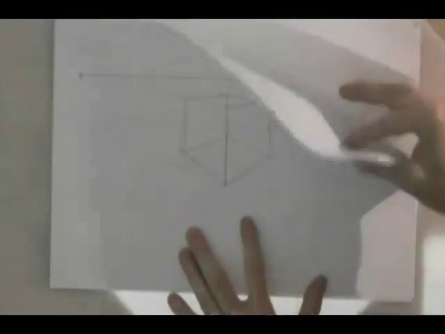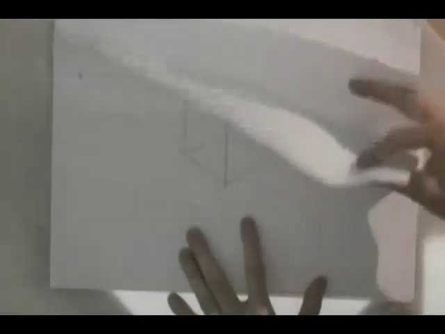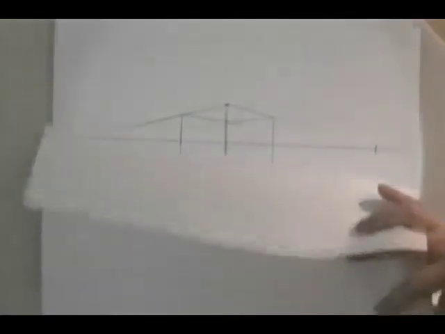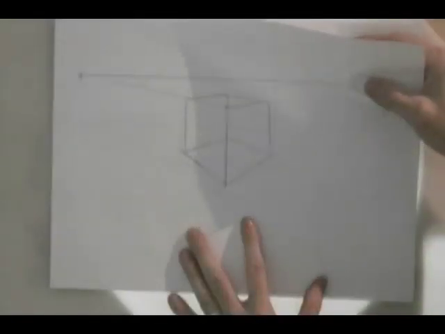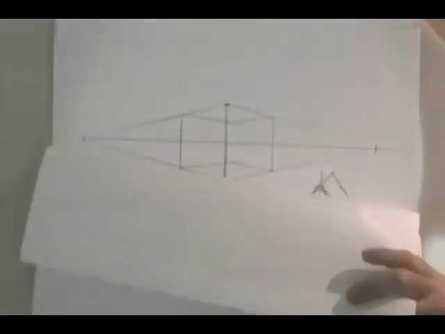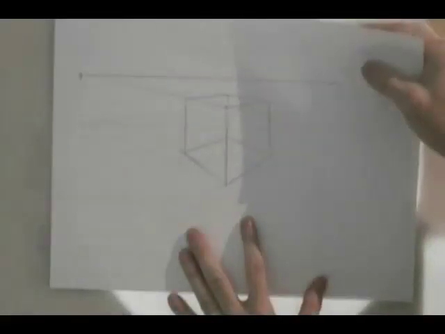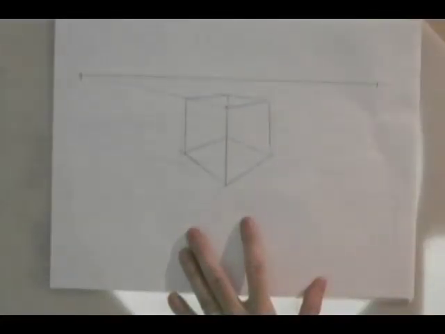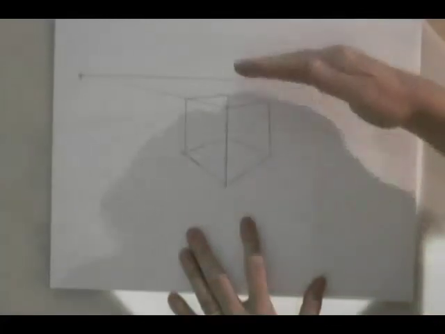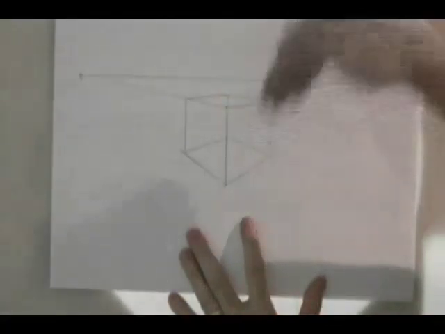I'm moving up above the box. It's like I'm rising up, because my horizon line is moving up and above the surface of the box. So I'm rising and looking down on it. So now the higher you place your horizon line away from the box, the more you're going to be looking down on it.